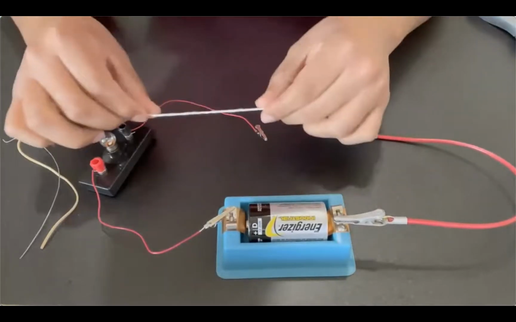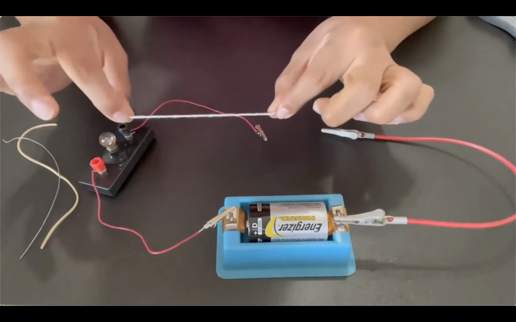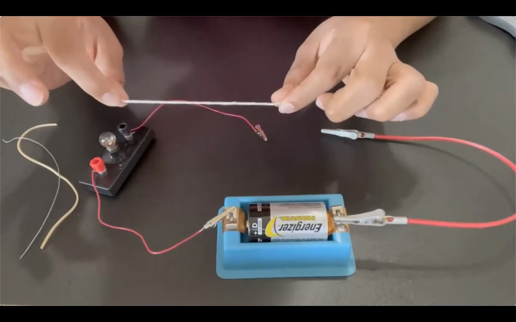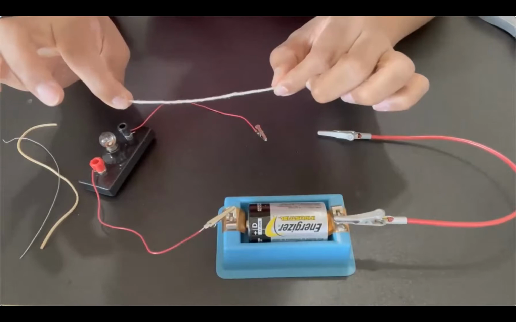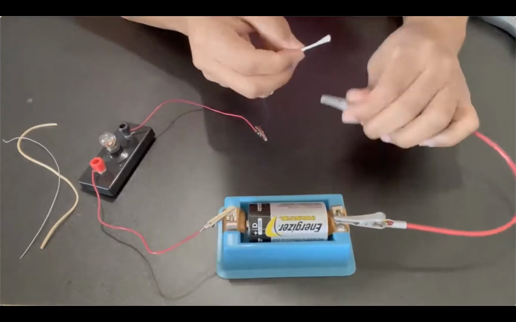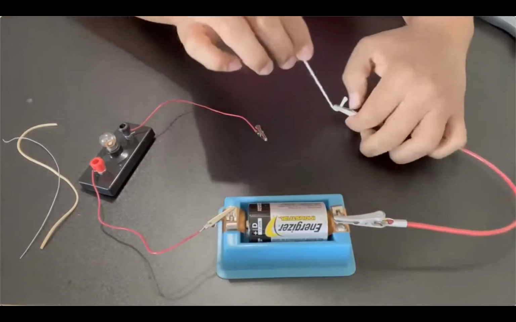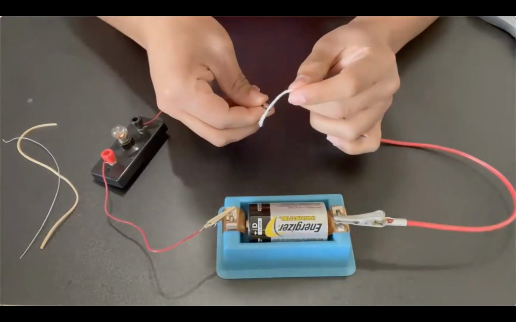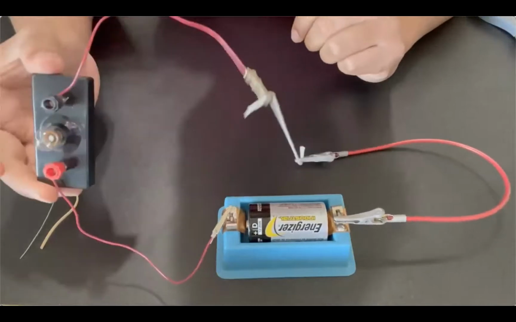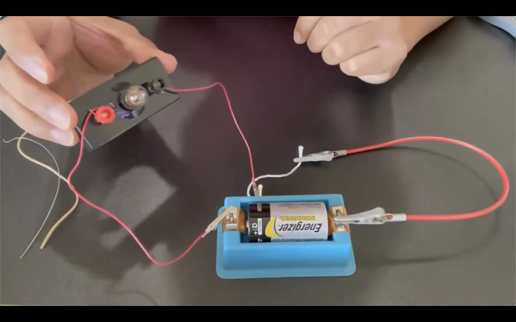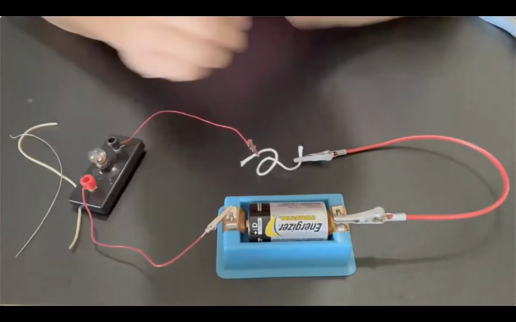And last but not least, we have this piece of yarn. Let's see if it conducts electricity. What do you guys think? Yes or no? All right, so let's hook this up to this end and then this end. And unfortunately, my yarn is not a good conductor of electricity.